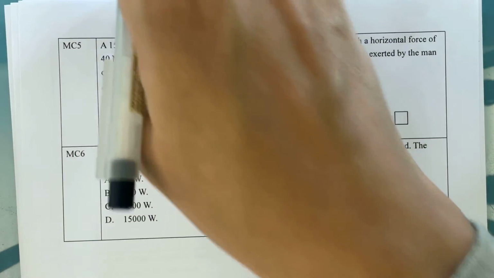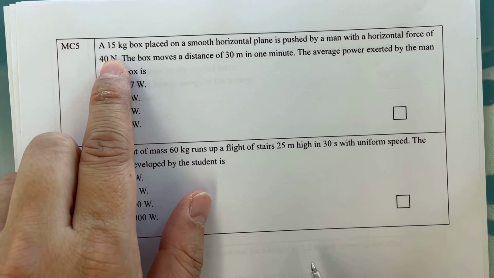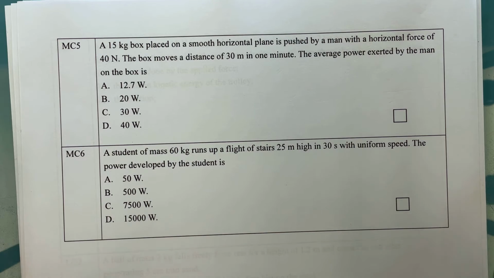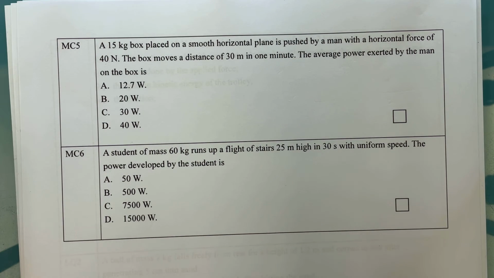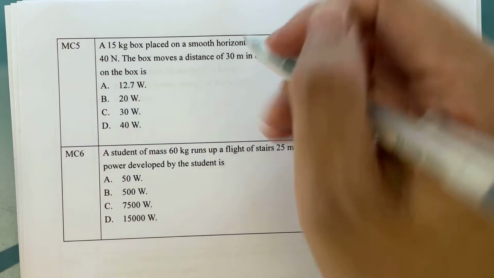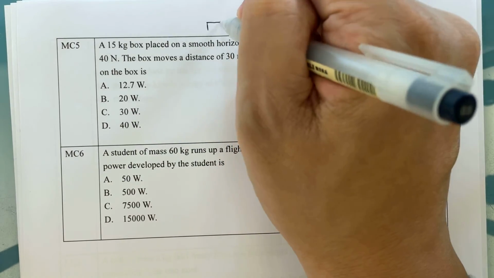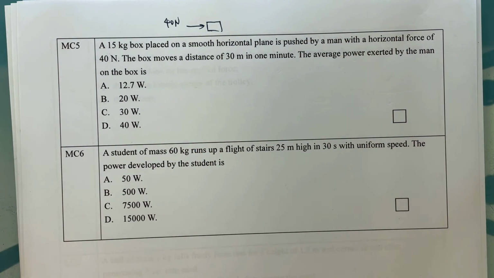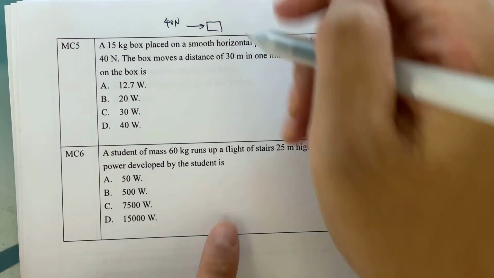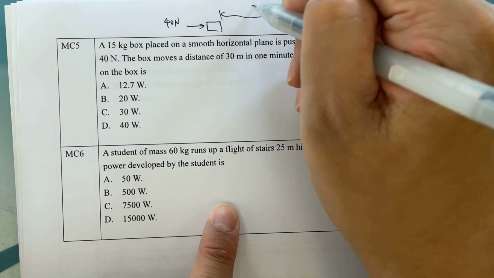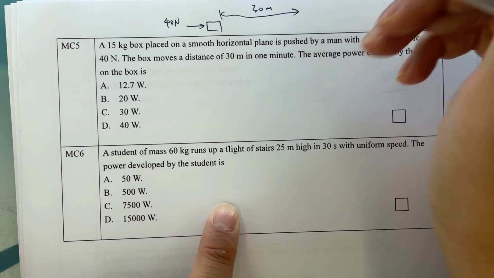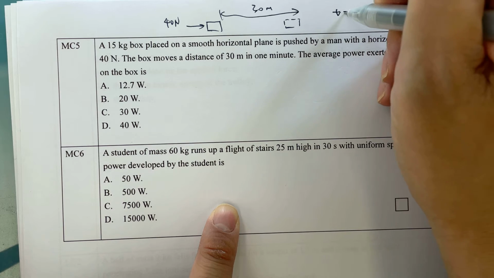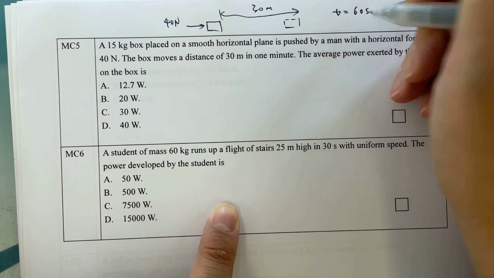Question 5. There's a 15 kilogram box placed on the horizontal plane, which is pushed by a man with a horizontal force. Okay, so that is a block pushed by a force of 40 Newton forward, and it travels for 30 meters, and the time taken is 1 minute, which is 60 seconds.